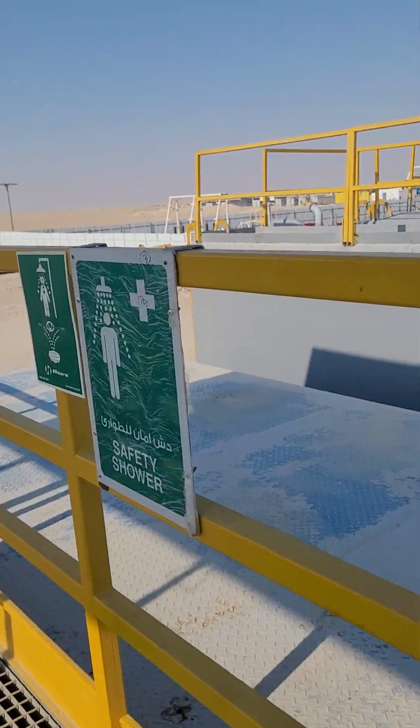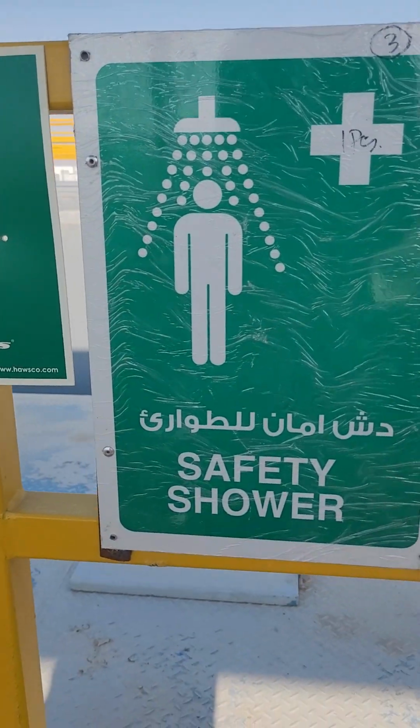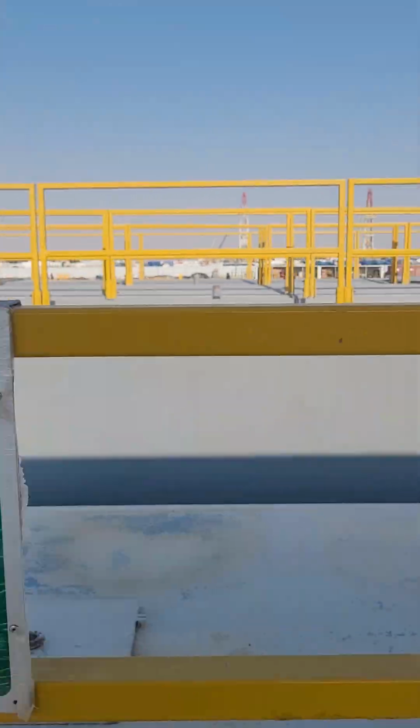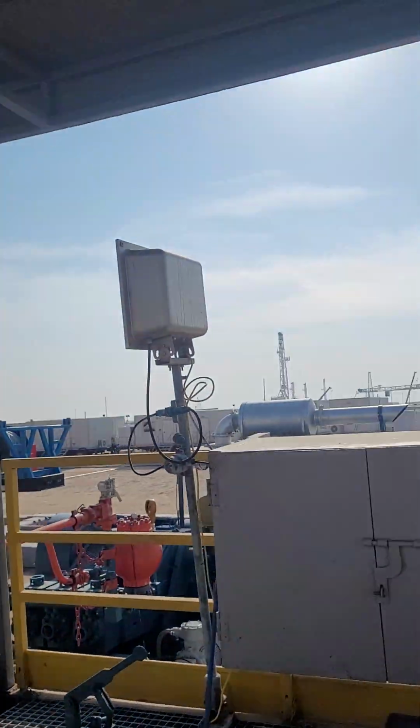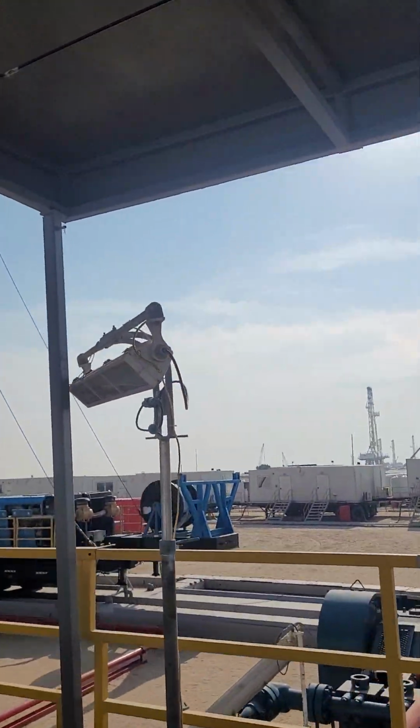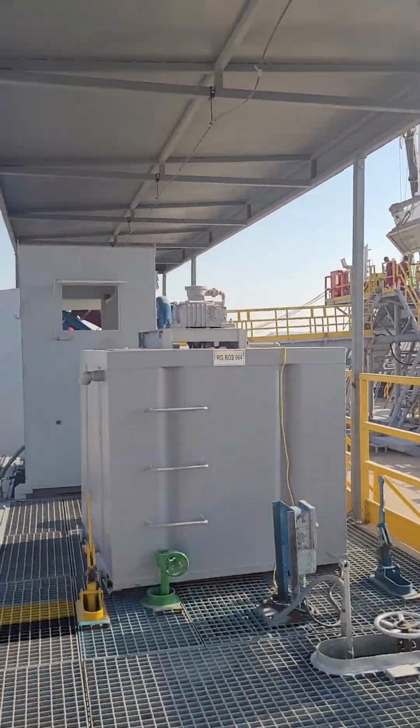You see, this is the safety shower. This one. What else? We have lights, explosion proof lights here. We have the corridor.